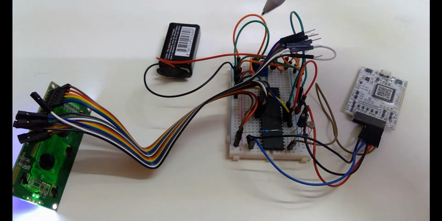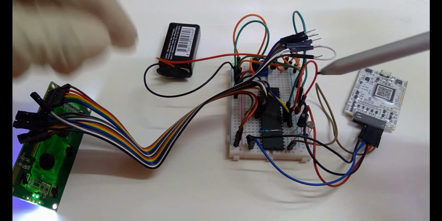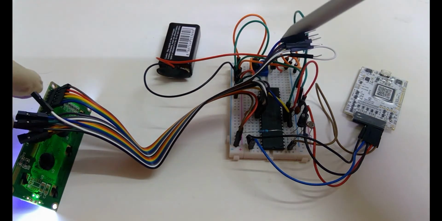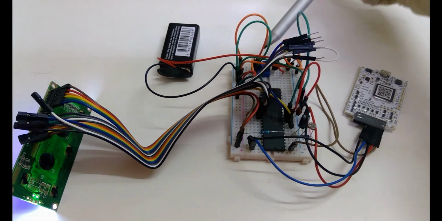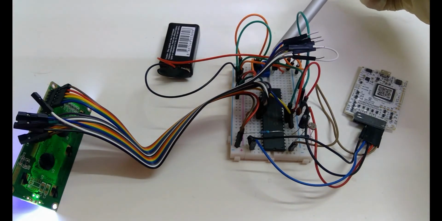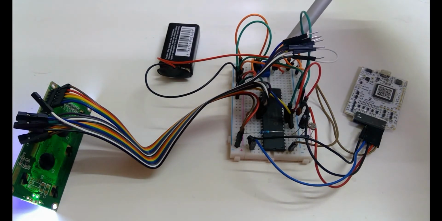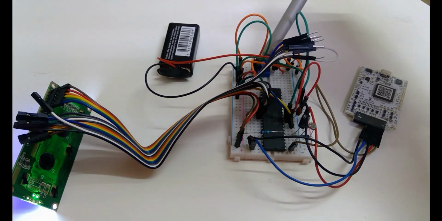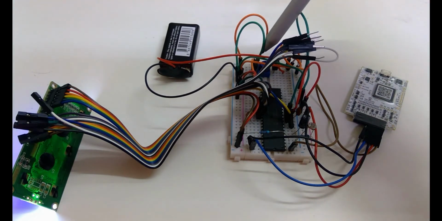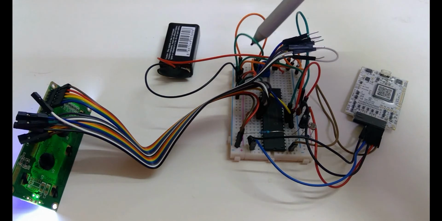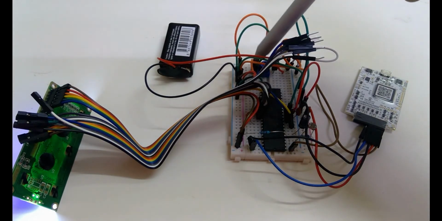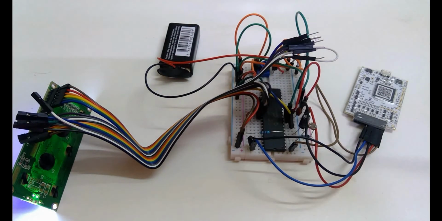And the potentiometer is connected here. You can see the potentiometer is connected here on the back side behind the LM7805. One pin is connected to the power, the other pin is connected to the ground, and the center pin is connected to the VEE of the LCD.